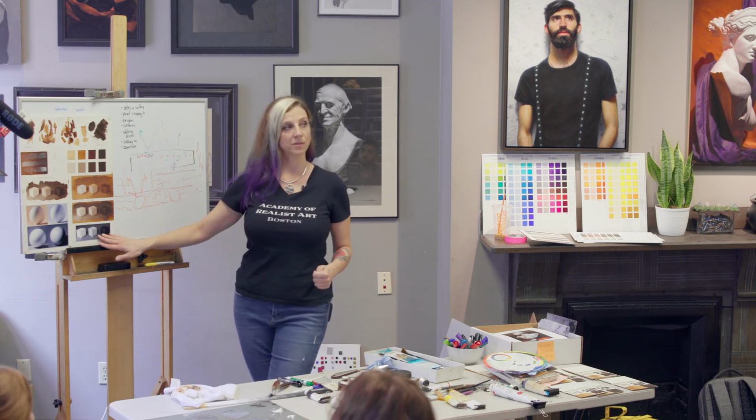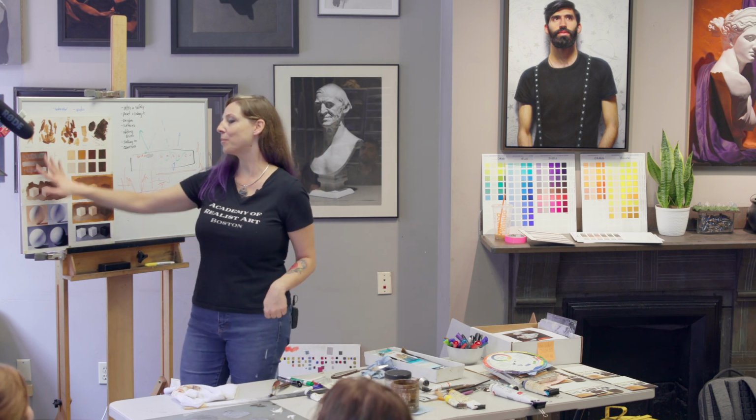Questions? This is the picture. This was the reference. This is all just using burnt umber and white. I always think if you're trying to test something out, just keep it simple, use burnt umber and white. They're two super easy things to use.